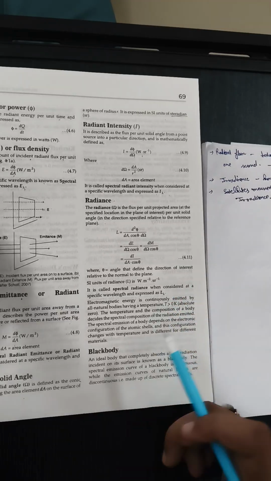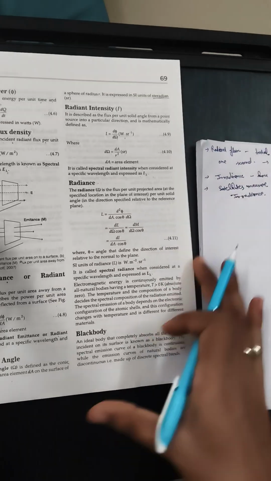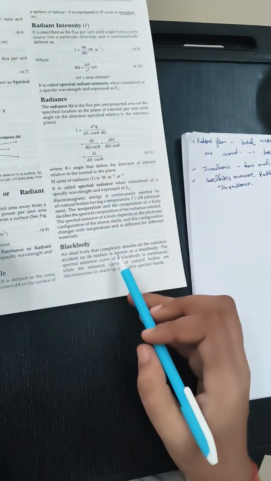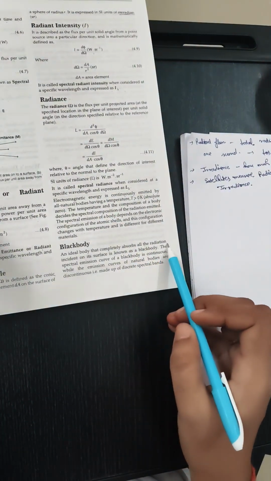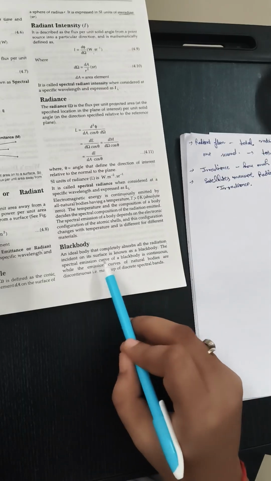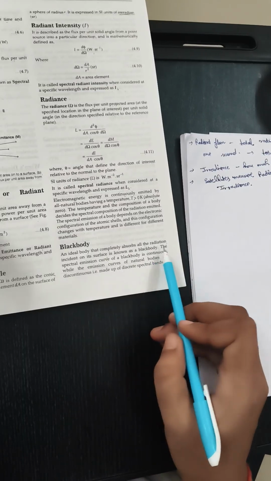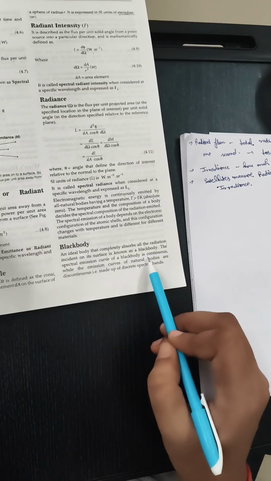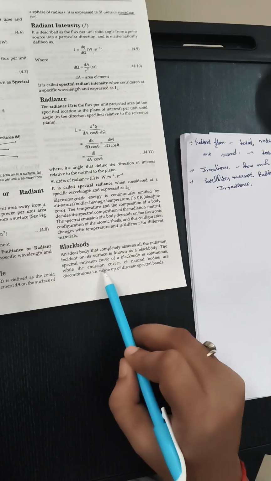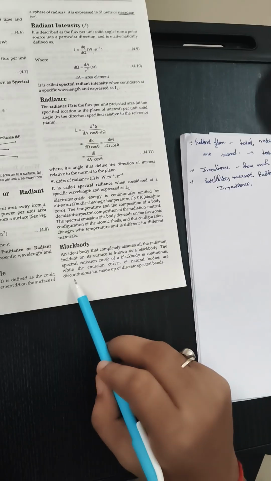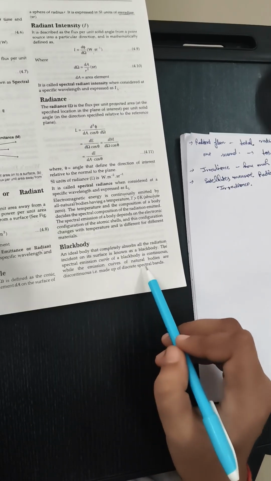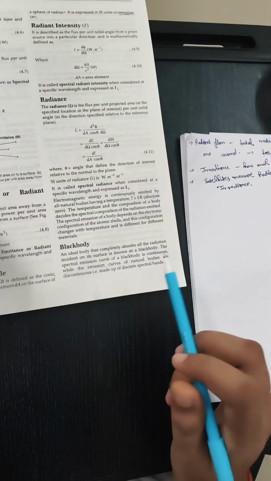Next term is black body. An ideal body that completely absorbs all the radiation incident on its surface is known as a black body. The spectral emission curve of a black body is continuous, while the emission curve of natural bodies is discontinuous, made up of discrete spectral bands.